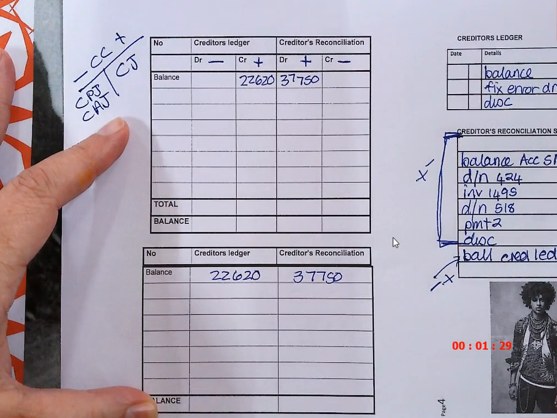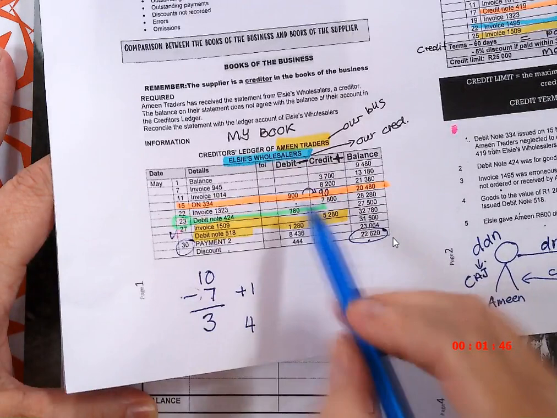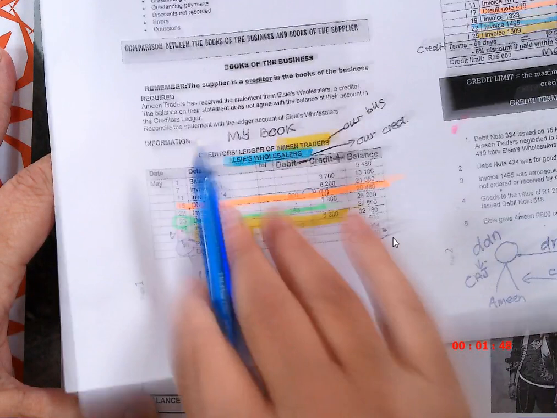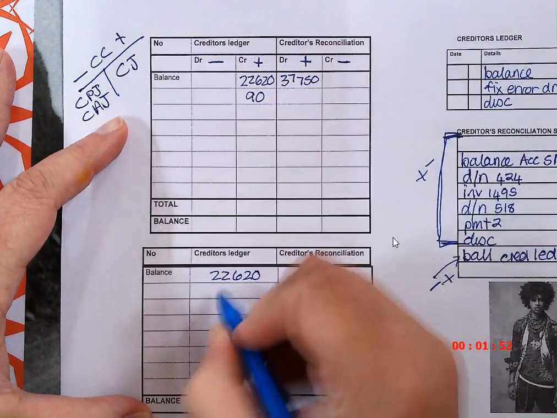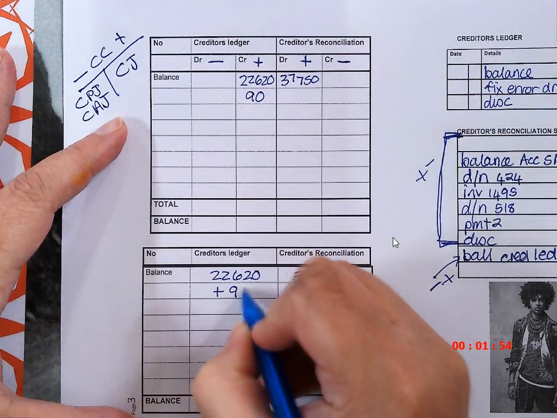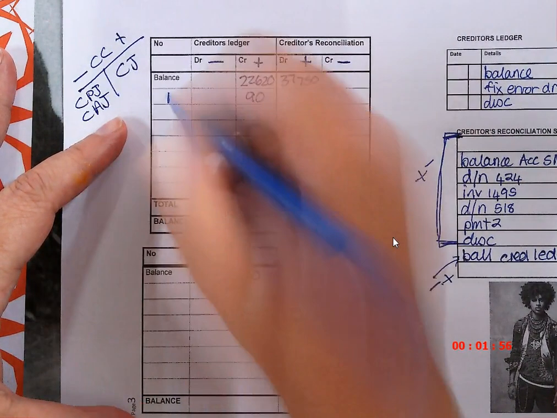Yes. So, the first one, the debit note, remember that 90 Rand? The trade discount of the 90 Rand. What did I do? Oh, it was wrong in my books. I overstated the 900, you remember? So I'm going to put the 90 on the credit side, which means it's a plus. Number one.